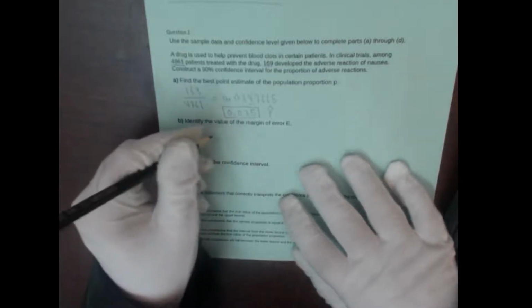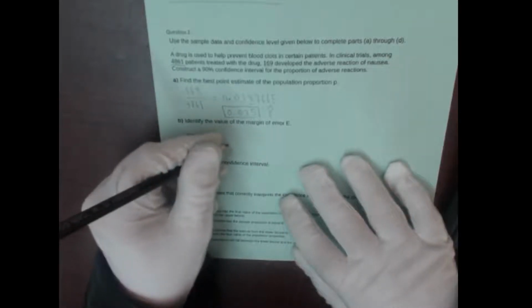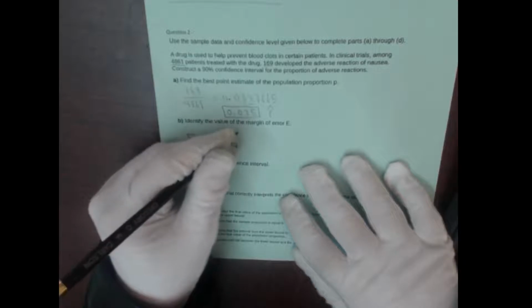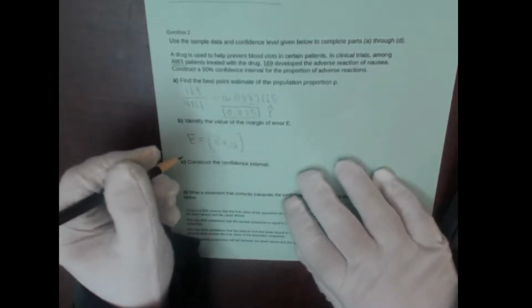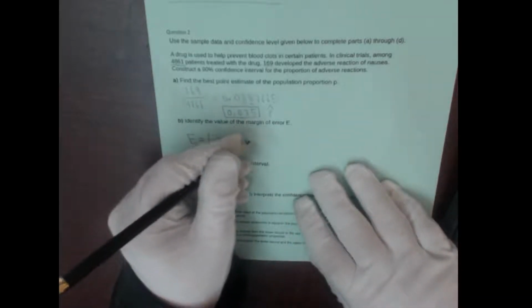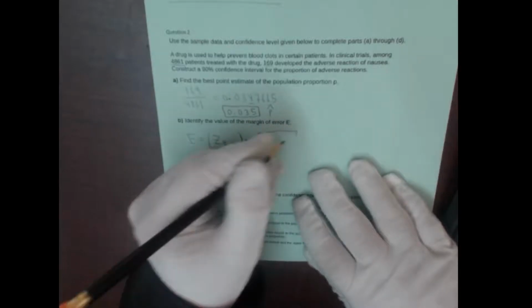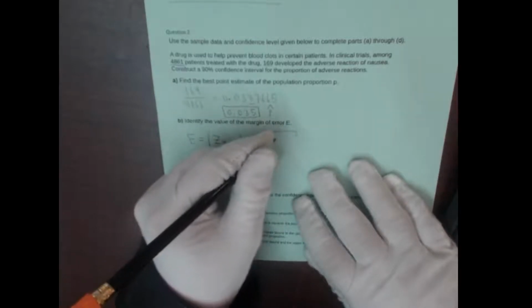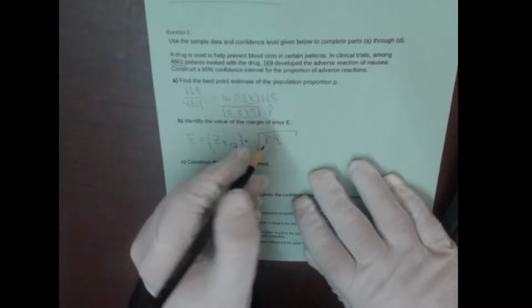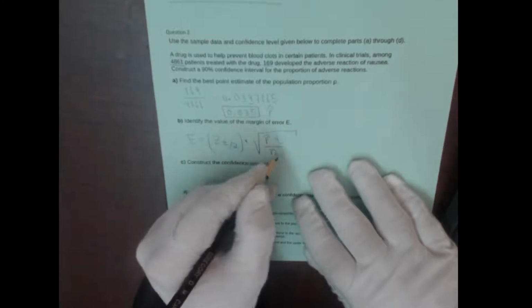The margin of error is equal to z alpha over 2 times the square root of p hat q hat divided by n. Okay, let's break this down really quickly.